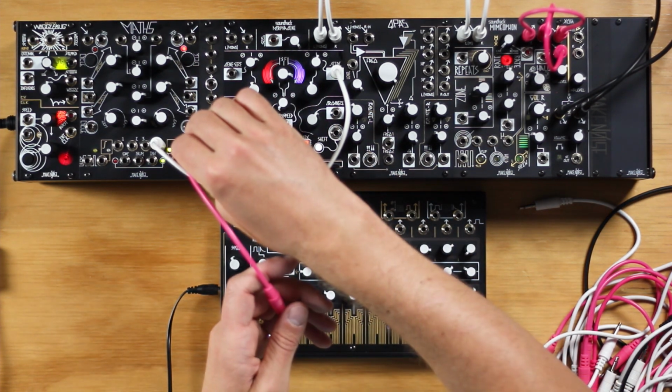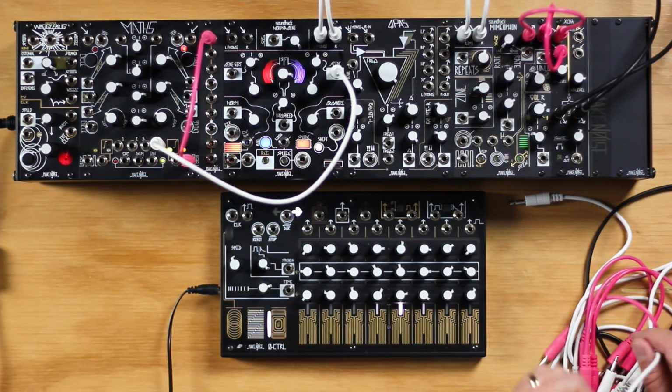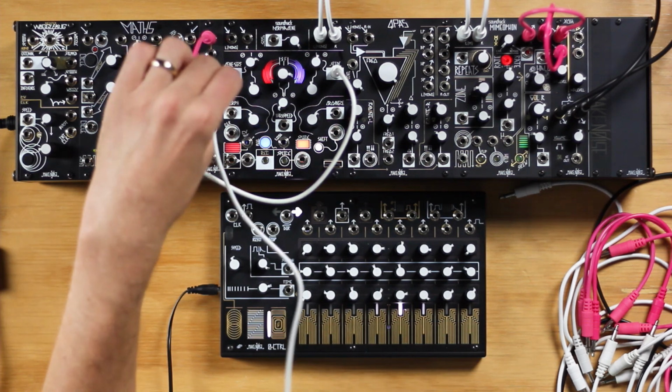If we like, we can tie this gesture to other elements using the EOC output as a clock for the Zero control and or the Mimeophon.